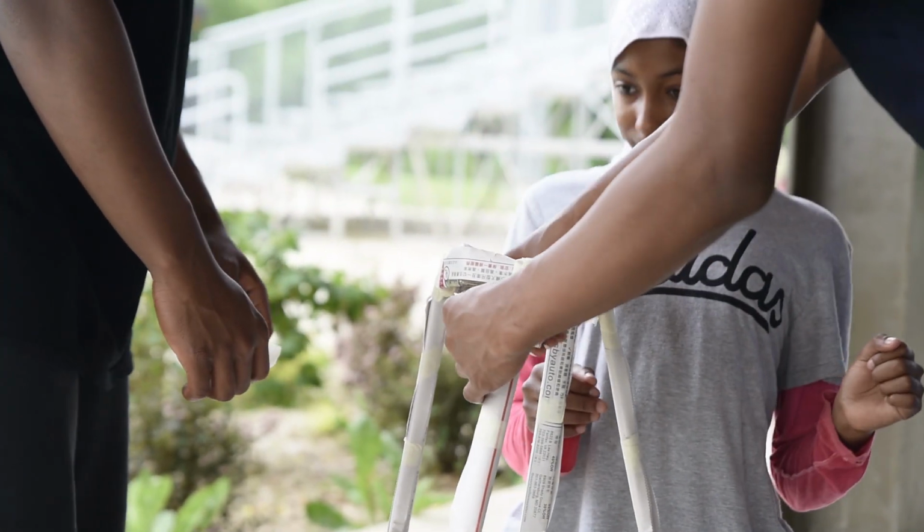Today we will be working on civil engineering. We will be building newspaper towers.